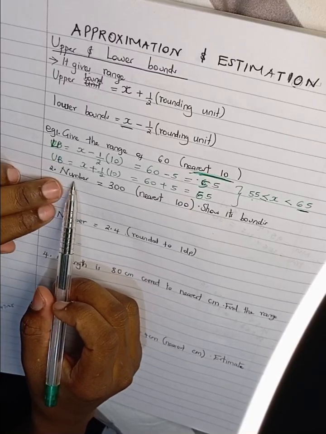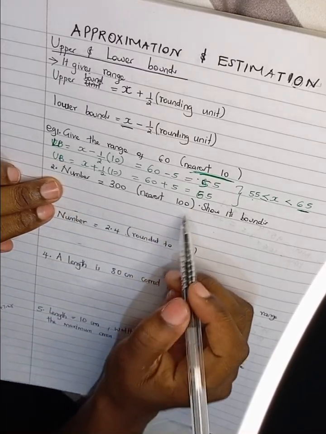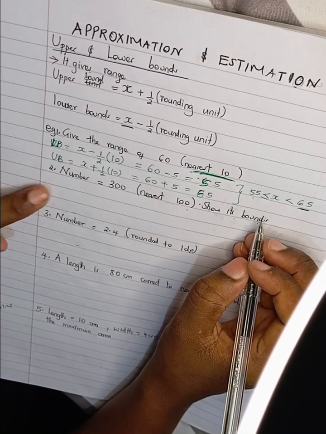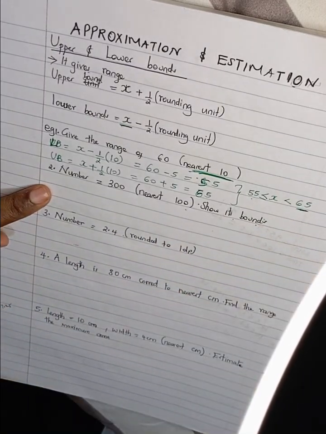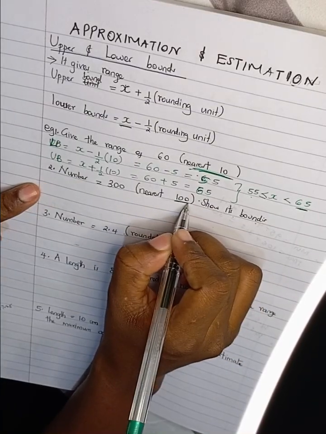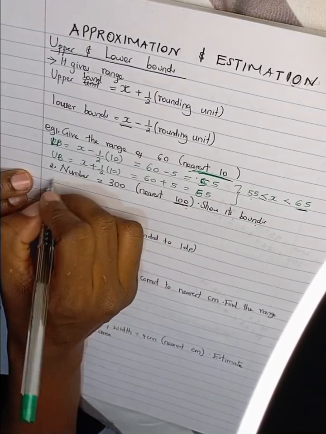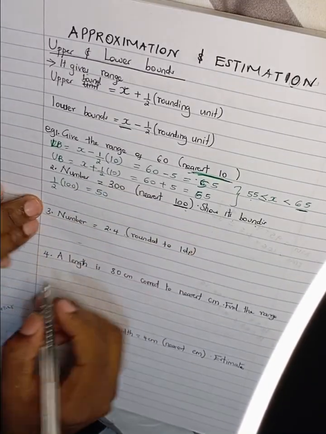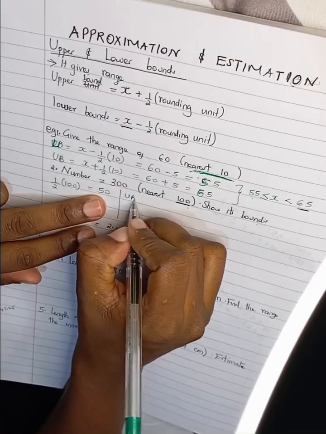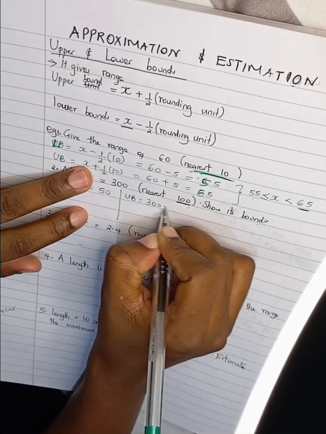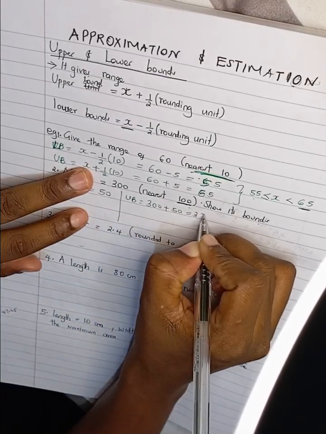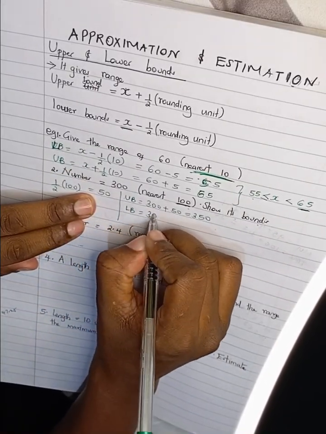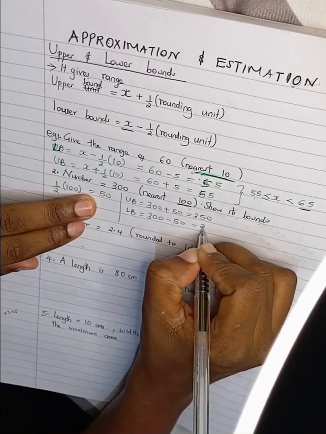We have another example here. A number is given as 300 to the nearest 100. Show its bounds. Now we are going to find half the rounding unit. Since we are given the rounding unit as 100, half the rounding unit equals 50. The upper bound equals 300 plus 50, which equals 350, and the lower bound is 300 minus 50, which equals 250.